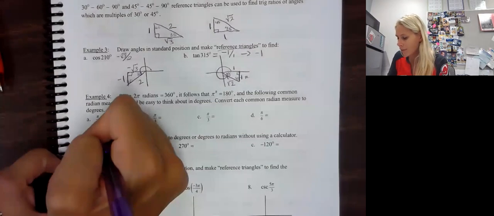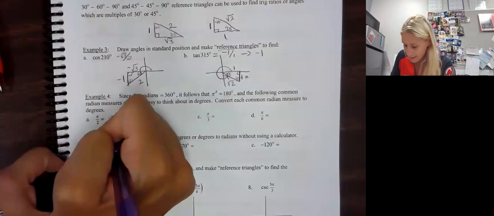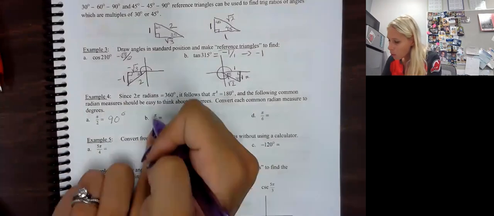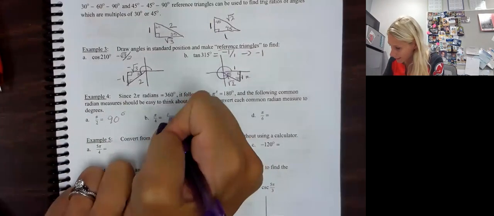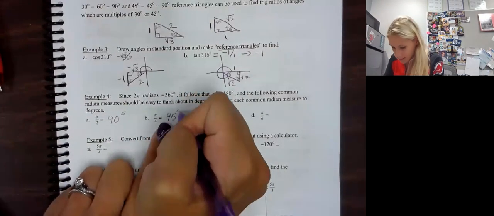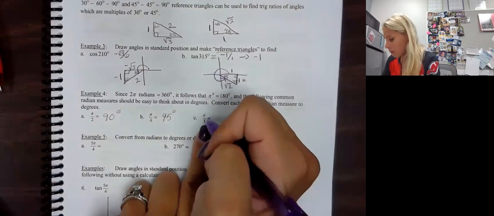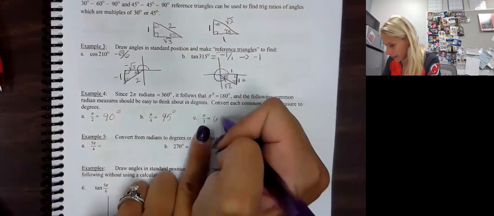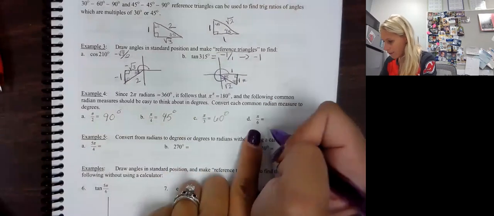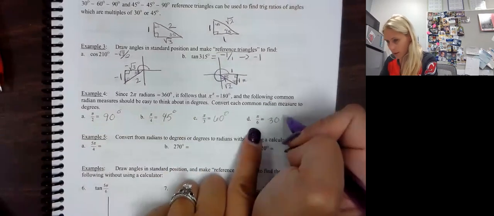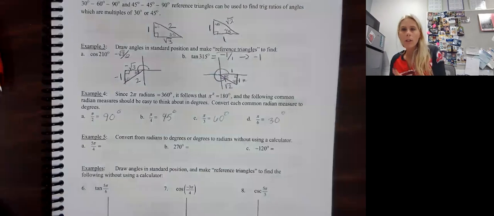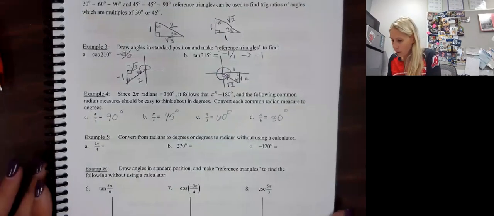So 180 divided by 2 is 90 degrees. 180 divided by 4 is 45 degrees. Pi over 3, or 180 divided by 3, is 60 degrees. And 180 divided by 6 is 30 degrees. Again, something you guys might already know. We did build the unit circle.